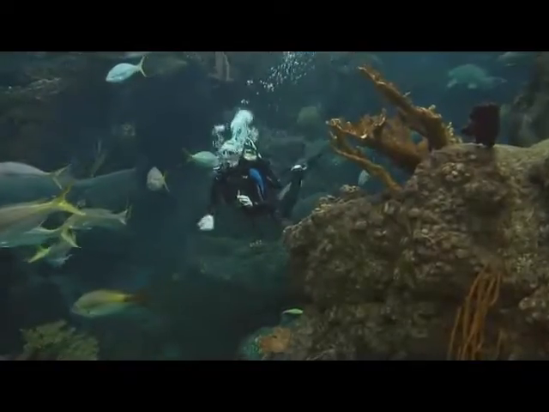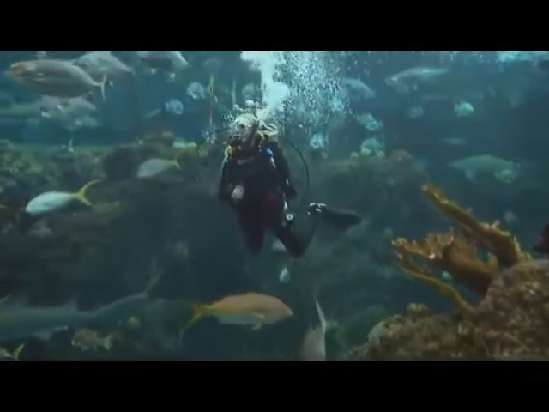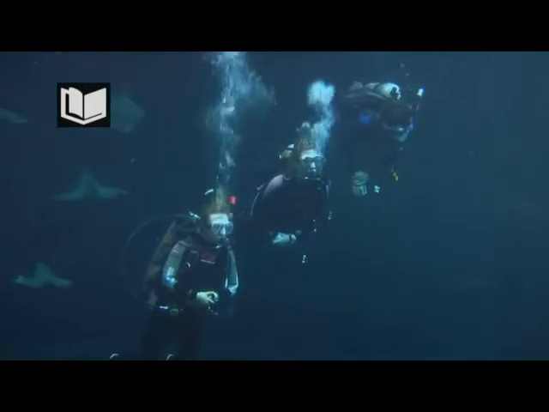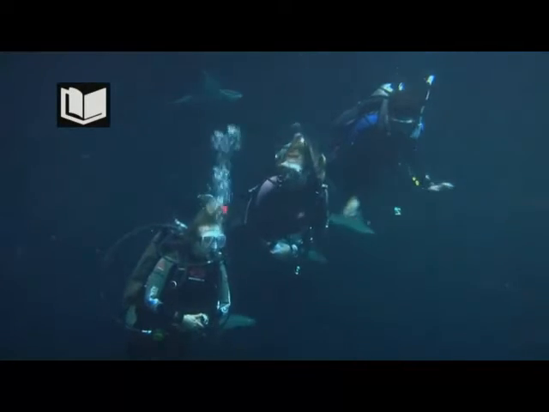Buoyancy is always an upward force tending to cause you to float, rise, hover, or sink less quickly. As a diver, you control your buoyancy primarily by the amount of weight you wear and the amount of air you have in your BC or dry suit.